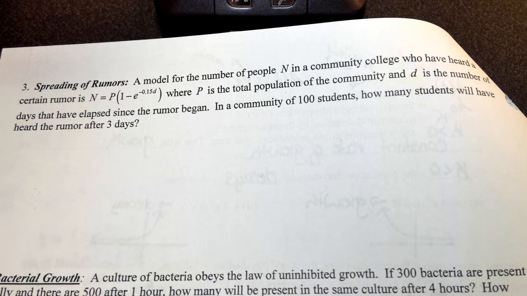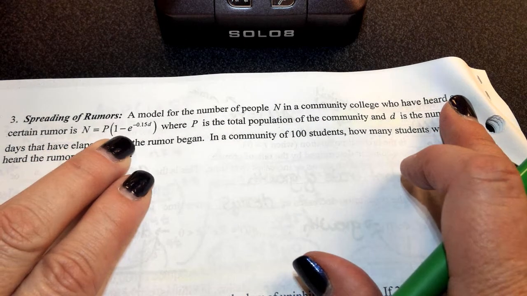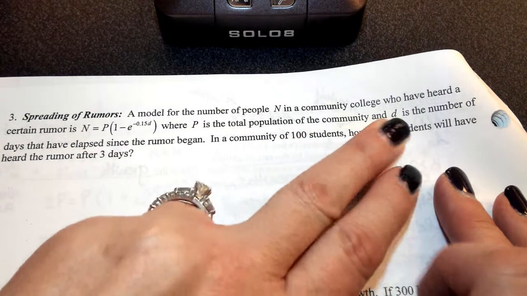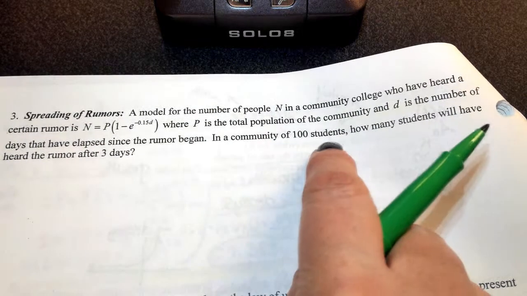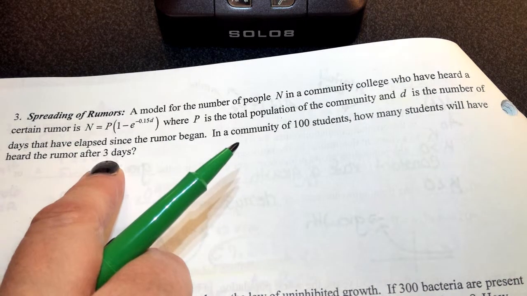So a model for the number of people in a community college who have heard a certain rumor, again, they're giving you the equation, where P is the total population of the community and D is the number of days that elapsed since the rumor began. In a community of 100 students, how many students will have heard the rumor after 3 days?